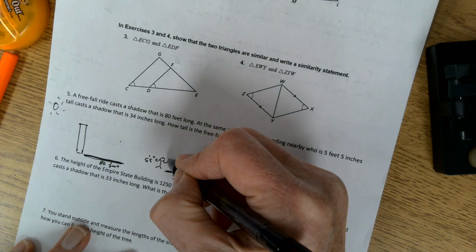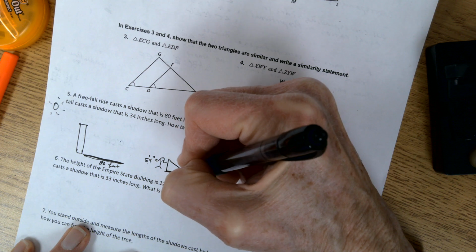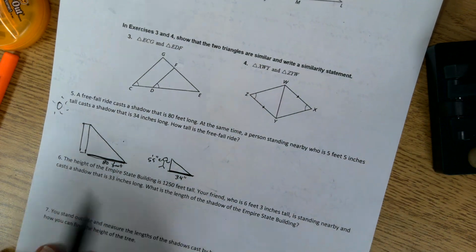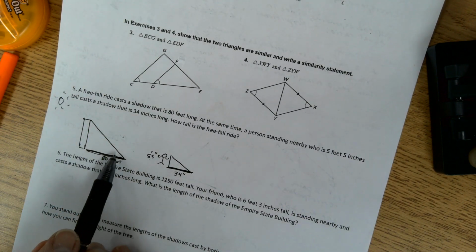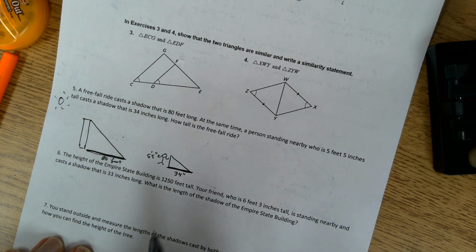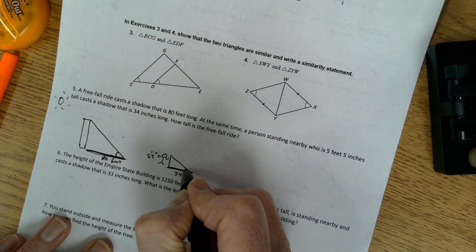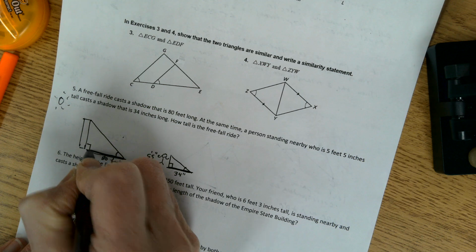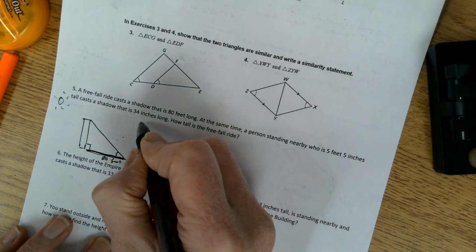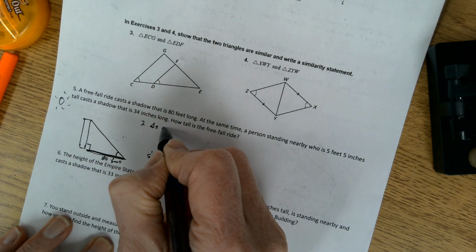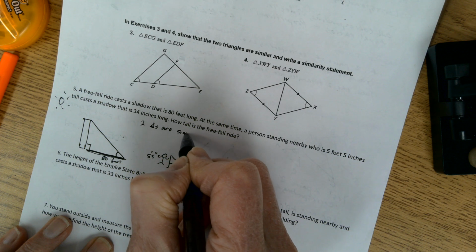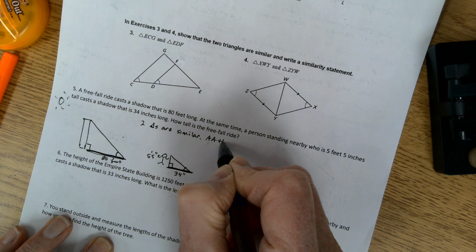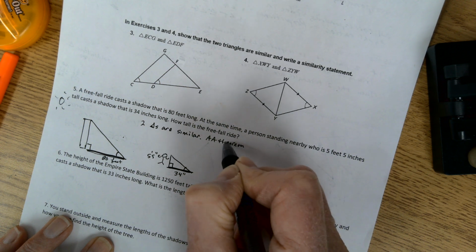Let's draw the triangle. We'll come back to that though. Let's get this done first. Because the sun is coming down on this, these angles are the same, whatever that angle is. This angle is equal to this, and we're assuming the person is perpendicular to the ground, and the ride is perpendicular to the ground. So the two triangles are similar because of the angle-angle theorem. So I know the triangles are similar.